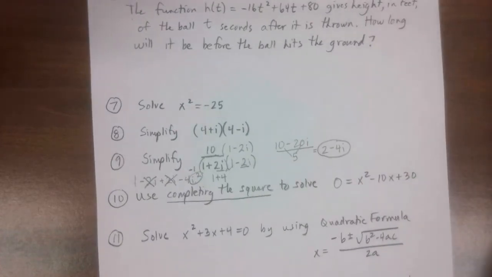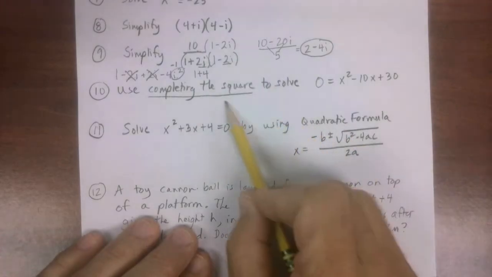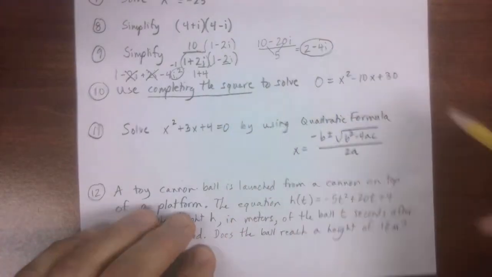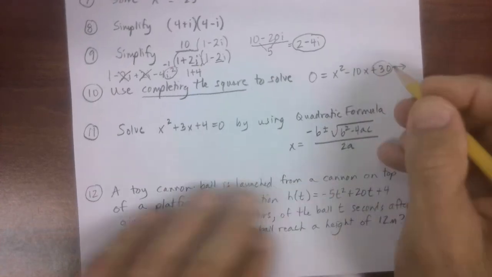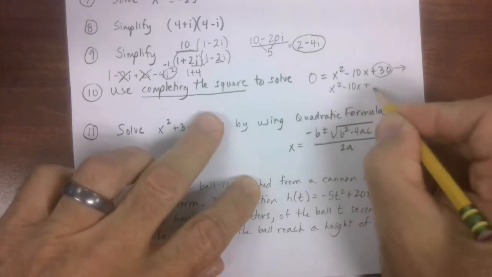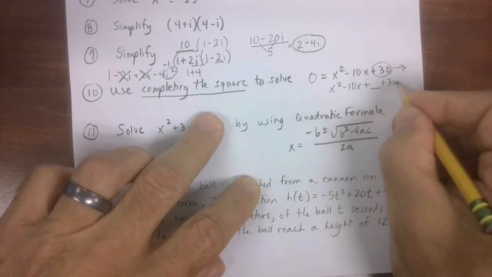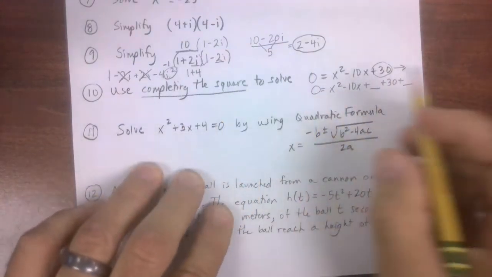All right, now this question may upset some of you, but it says you've got to use completing the square. So I'm going to be looking for your work. So we're going to take that constant, bump it over, create some spaces on the same side, because this equals 0. We don't want to mess with that yet.